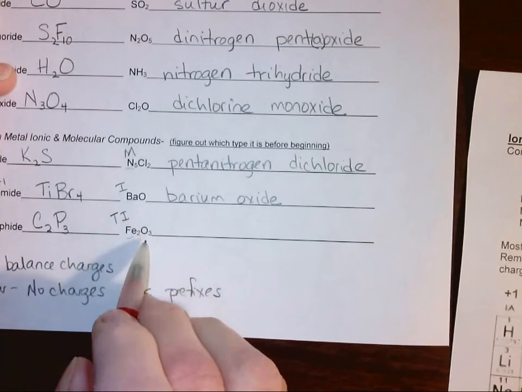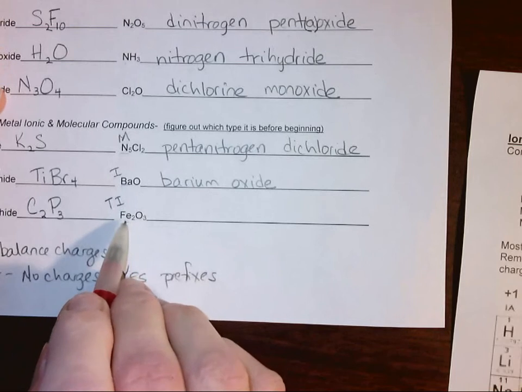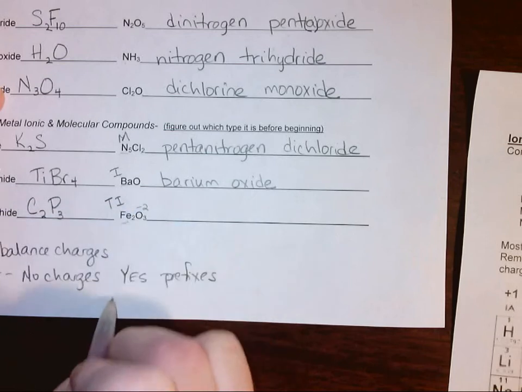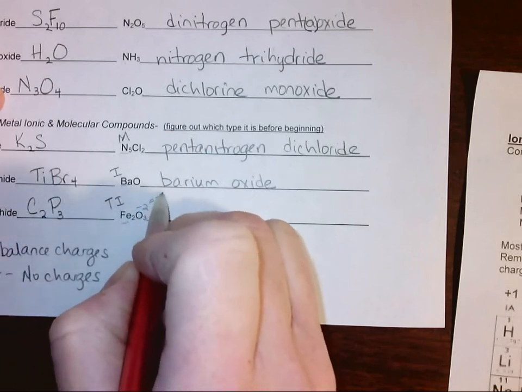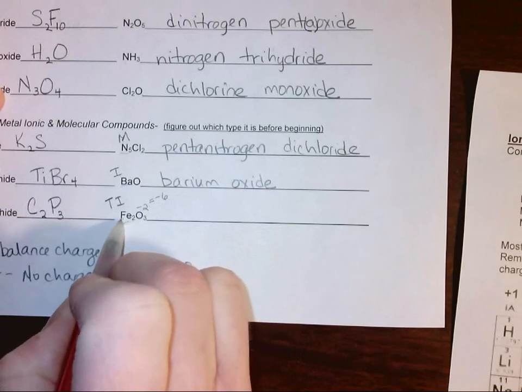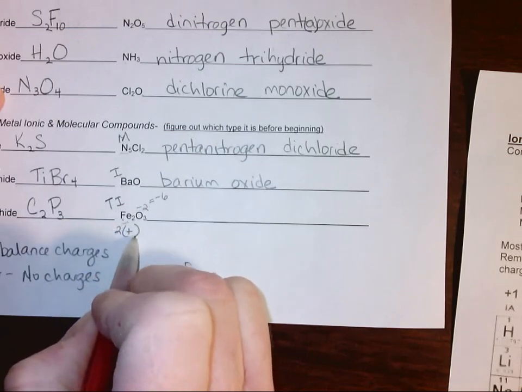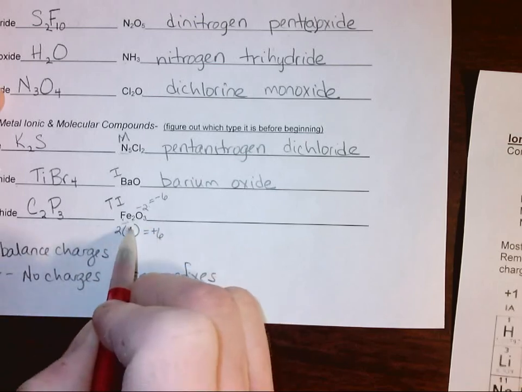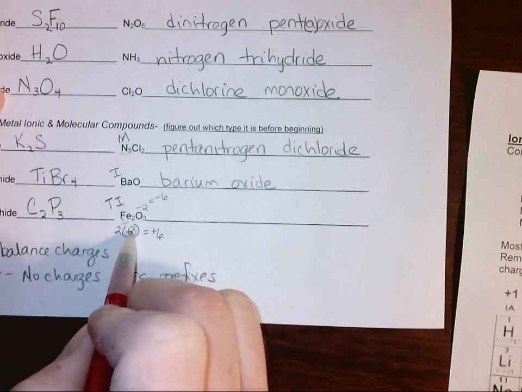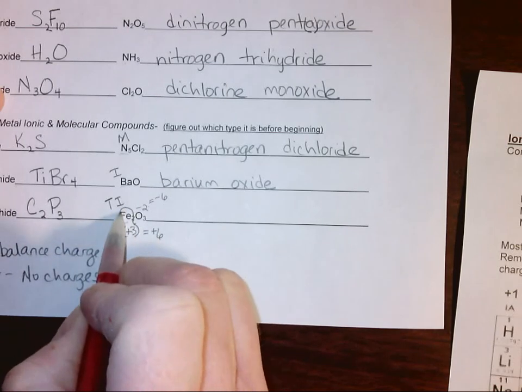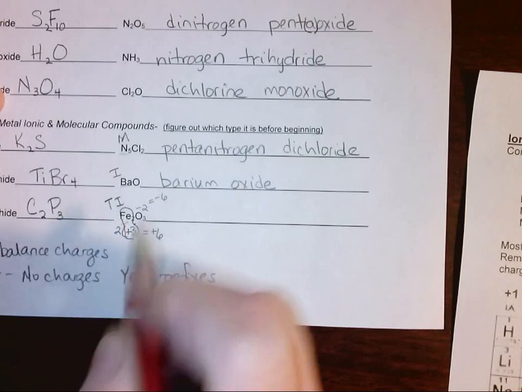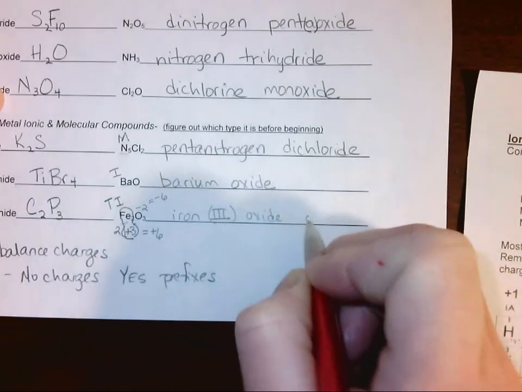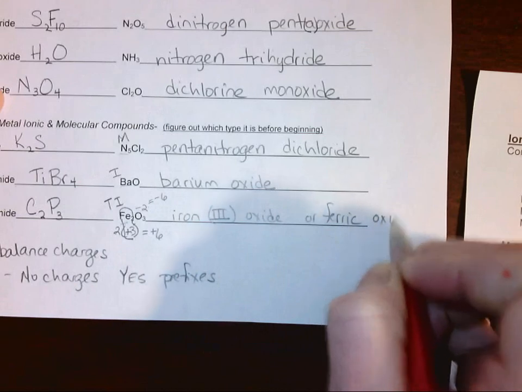Fe2O3, this is the harder out of all of these three. Why? Because you have to determine which iron it is. So in order to do that, I go to the oxide. That's a -2 charge. 3 times -2 is -6. We have 2 of these Fe's. What positive charge must that be to make a total +6? Well, we know this has to be +3 because 2 times +3 is +6. So this iron has a +3 charge. That means the name is iron 3 oxide or ferric oxide.